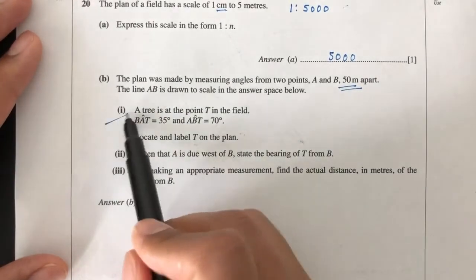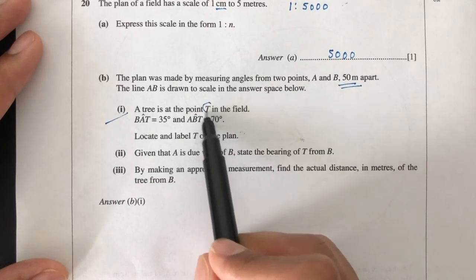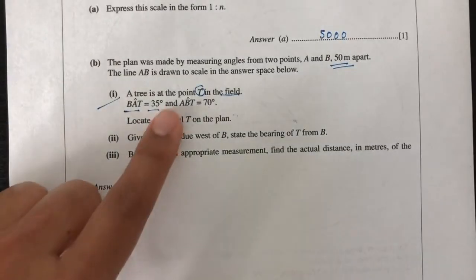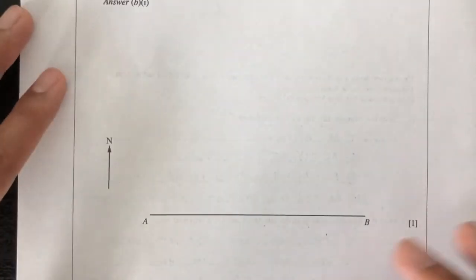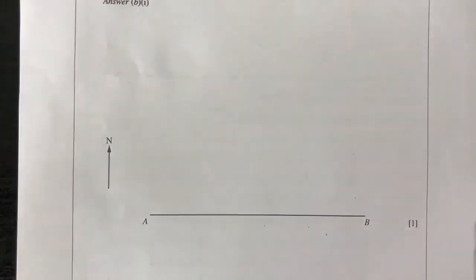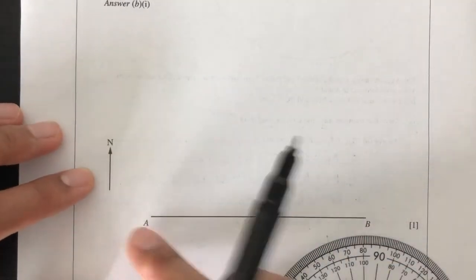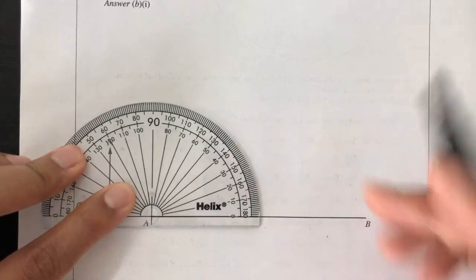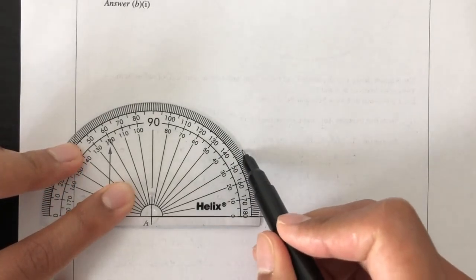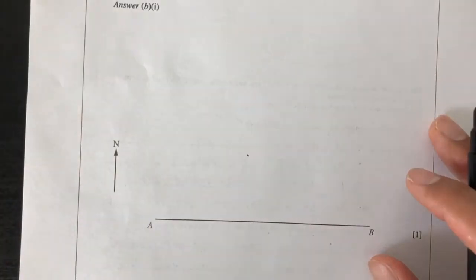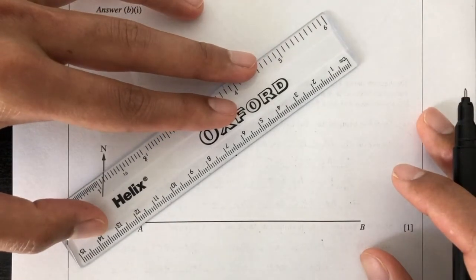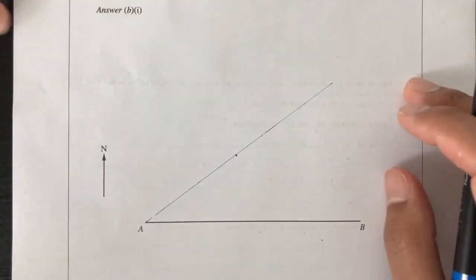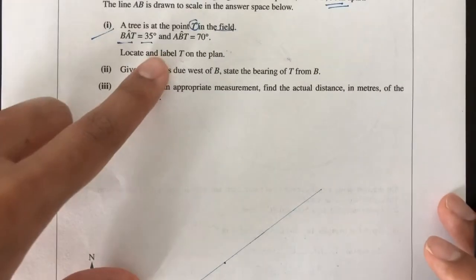And part 1 is a tree is at the point T in the field, and we have BAT equal to 35. So that's the first point. And ABT equal to 70. So we have to draw those angles on this one. So we have to use our instrument to measure BAT. So BAT is equal to 35. 35 will be right here in this direction. Let's draw a line. It will be on this line. Now this is 35 and we have ABT is 70.